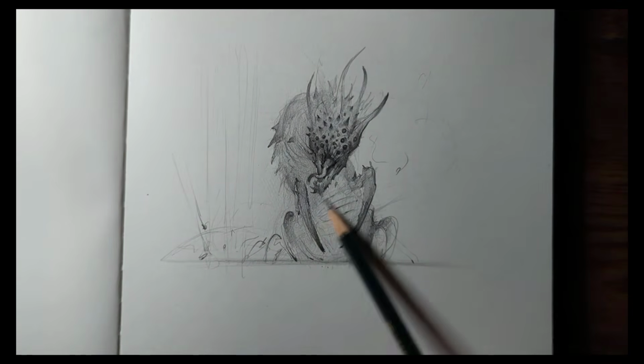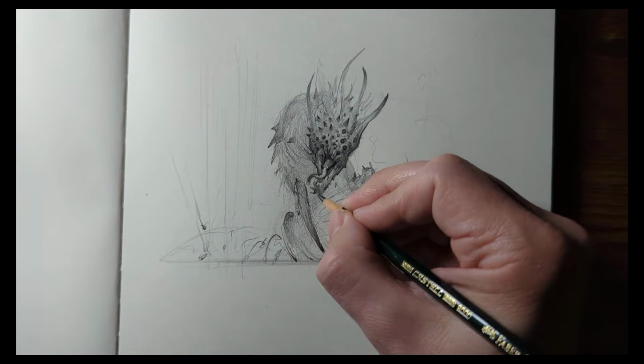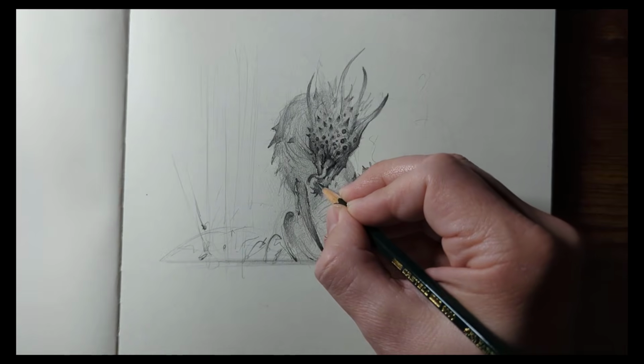Man, I could do a whole lesson on the black Prismacolor and why it's so fun to use. So maybe next time I'll do that.